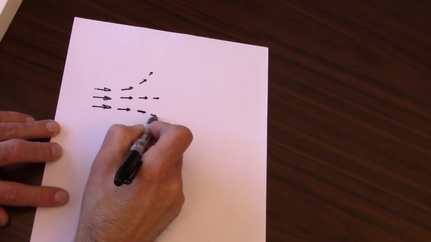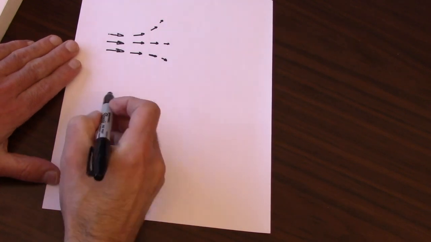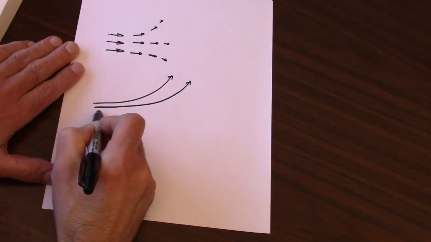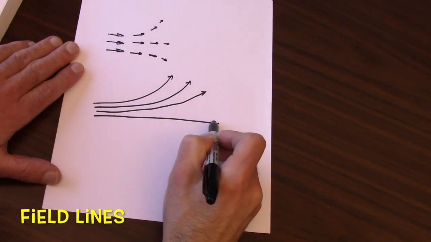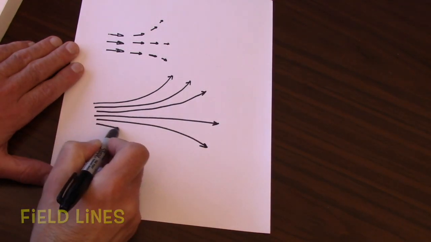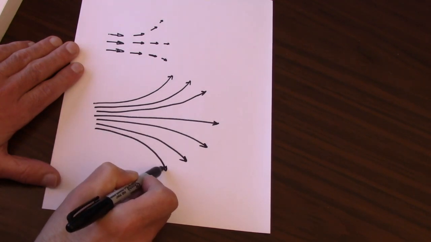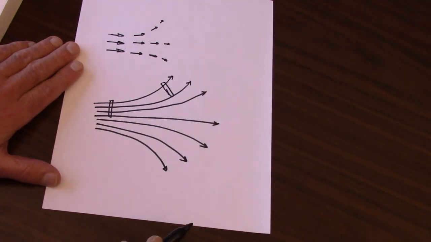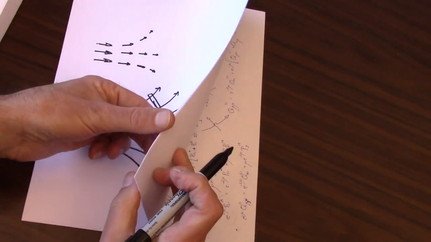Draw vectors as arrows with magnitude and direction in some of the points in space, or draw tangent lines to a vector field in each point. These are referred to as field lines. By convention, the number of lines crossing a surface area is proportional to the magnitude of the field.